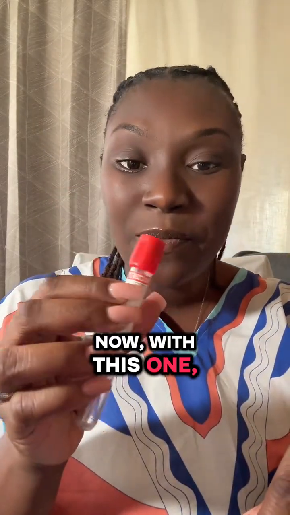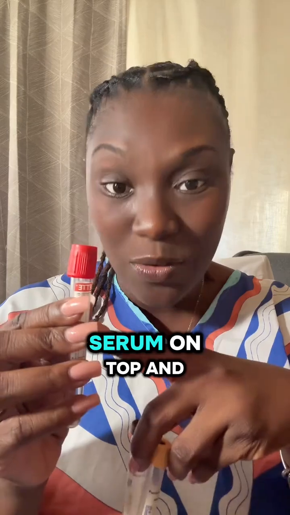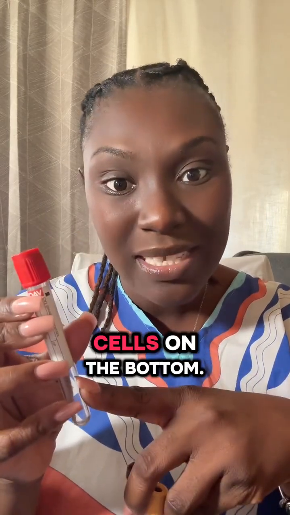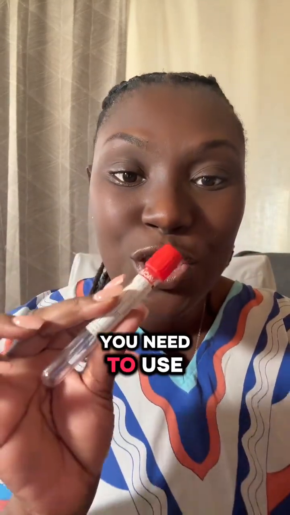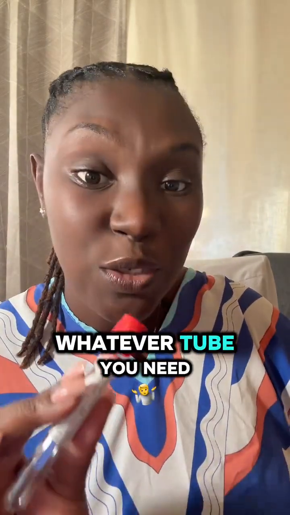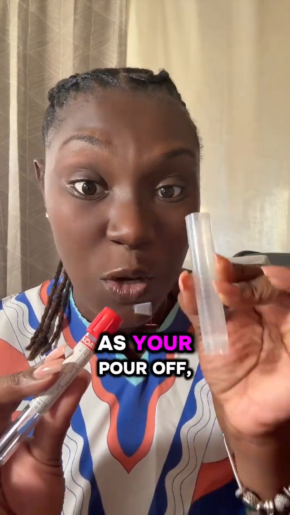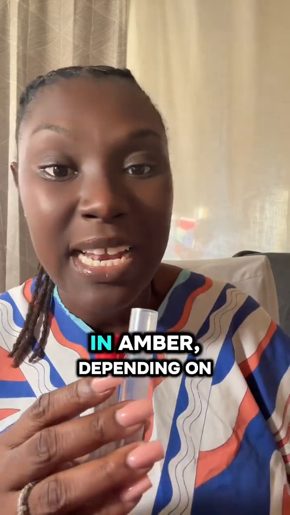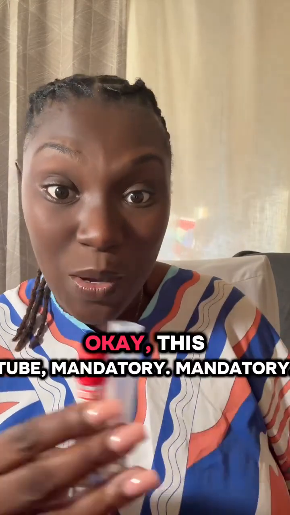Now with this one, because it doesn't have the gel underneath, you'll just see your serum on top and then the red blood cells on the bottom. Remember, when you're using the red top, you need to use a pipette to transfer it to whatever tube you need to transfer it to. So it's either going to be this one as your pour off, or it will be an amber, depending on what test is required. Okay?